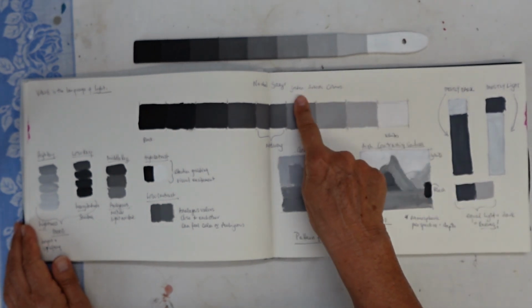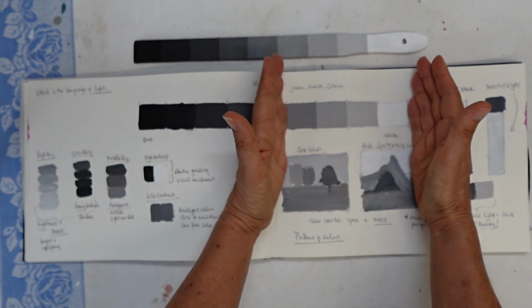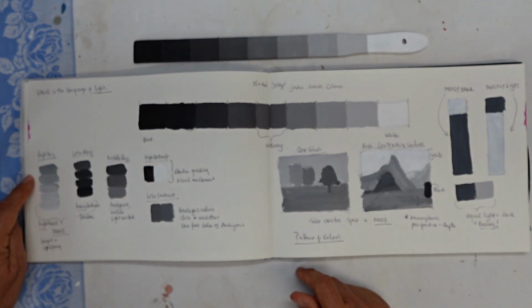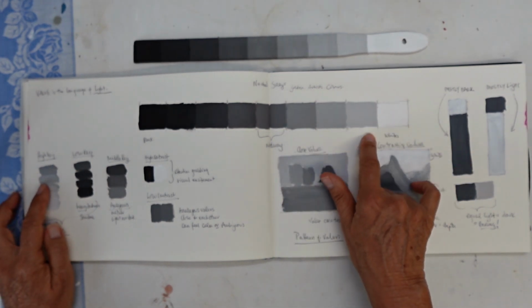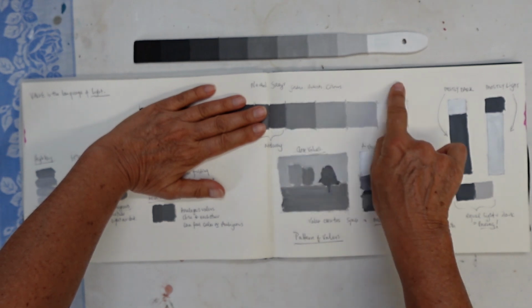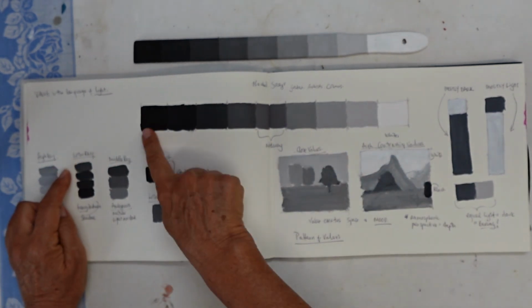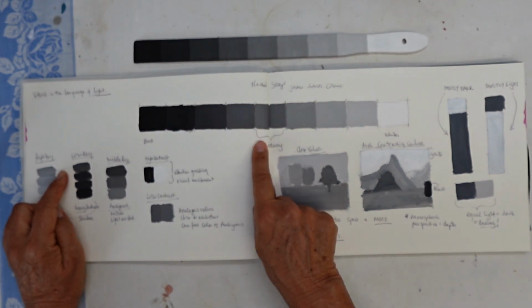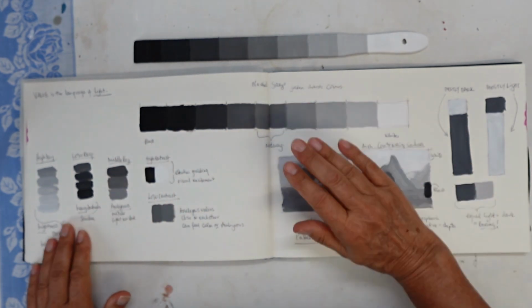So these values at this end, at the light end, if you chop them off like that and you put them here, you could say that is high key. That's what we call high key. There's no darks, there's just lights. Conversely, a low key would be these ones, and that's no lights but darks.